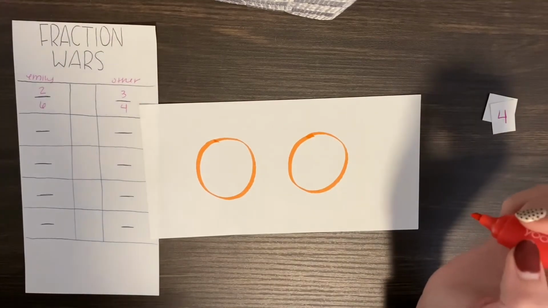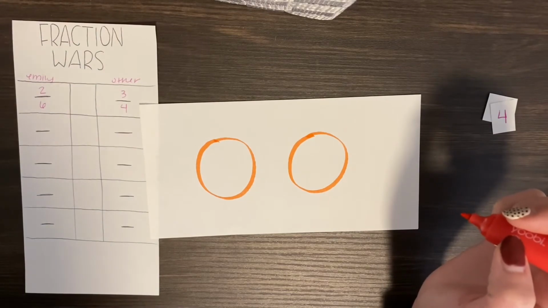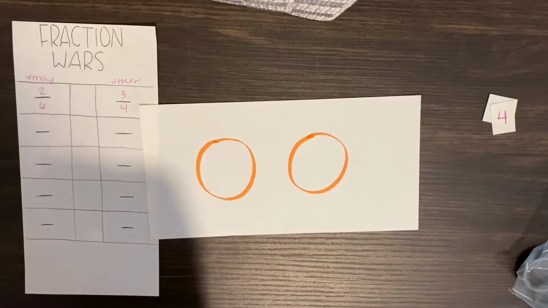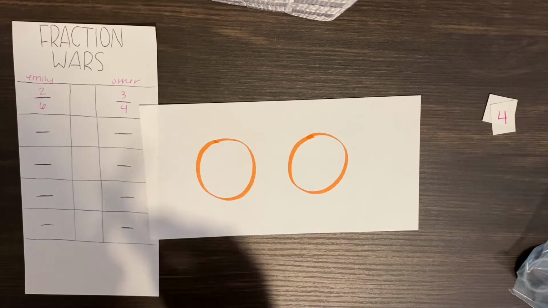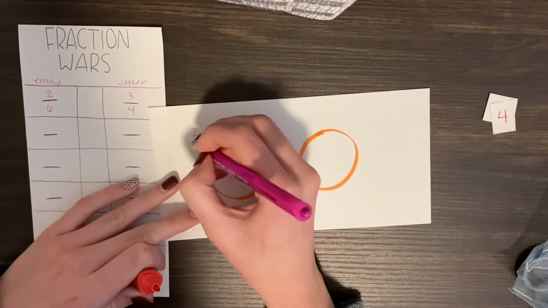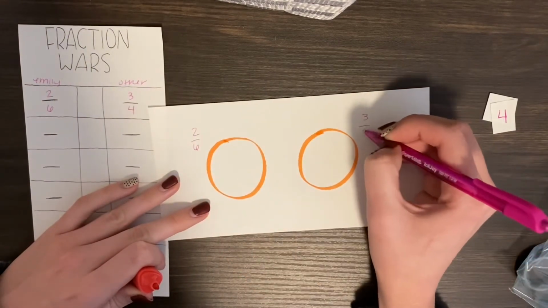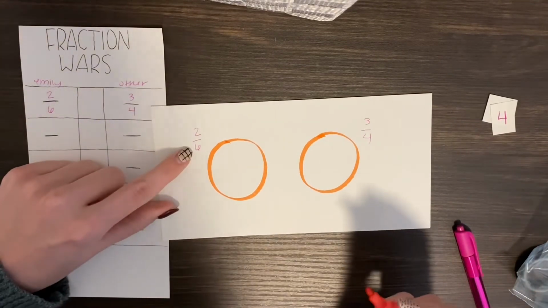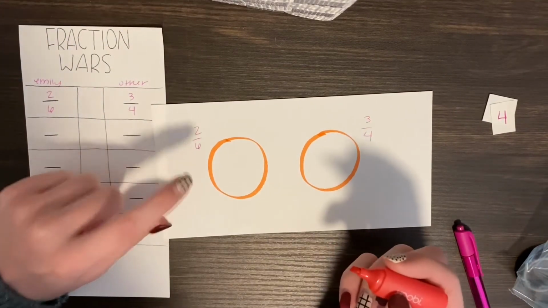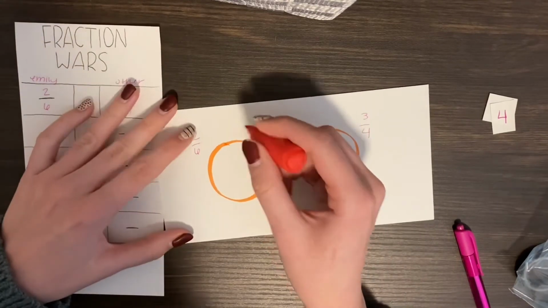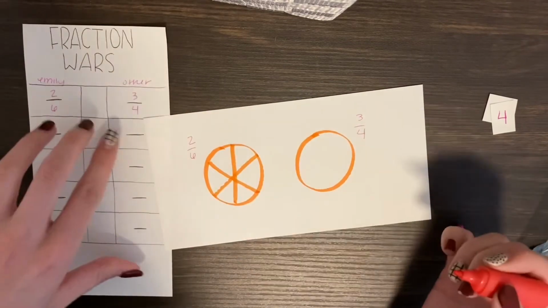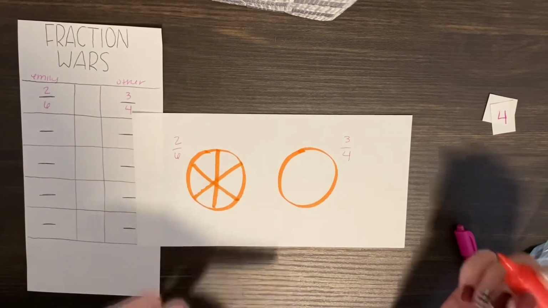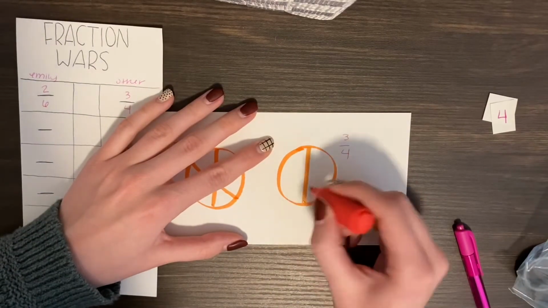If they have trouble dividing it up, you can have them raise their hand and you can come over and just help them out. So the first fraction, I'm going to write 2/6 on this side and then 3/4 on this side. And the first step is they're going to look at their denominator and they're going to see that it's a 6, so that means the circle is going to get divided into 6 equal parts. And then the same thing on the other side, but with a 4.